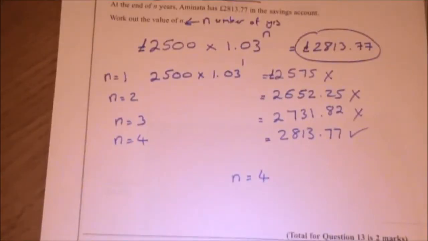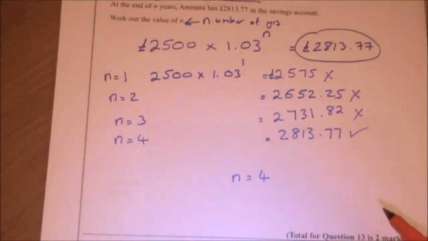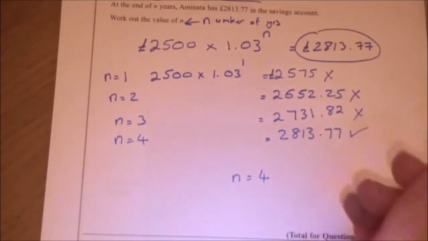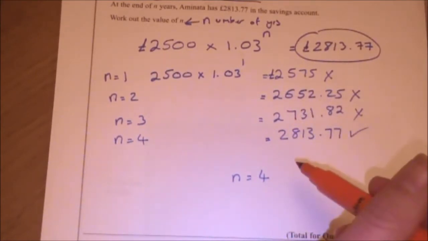Now that feels like it was an awful lot of work just to get 2 marks. But remember, I said that I went for quite an inefficient method of doing that. But it is the most, I don't want to say common sense, because it's definitely not common sense, but it's the most logical way to go about it. It's by no means the most efficient, but we got there in the end.